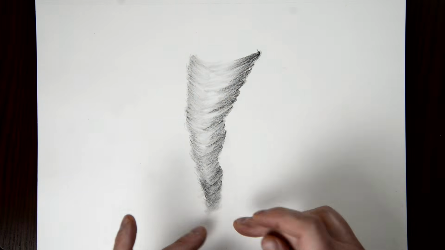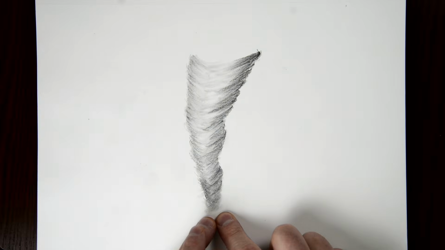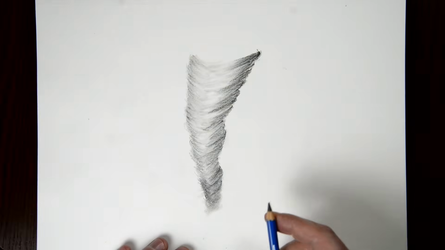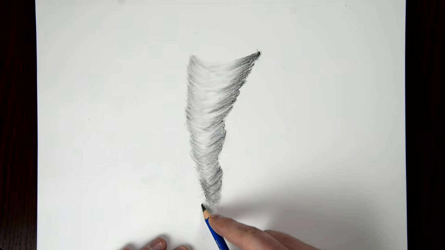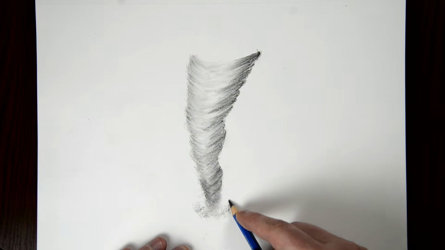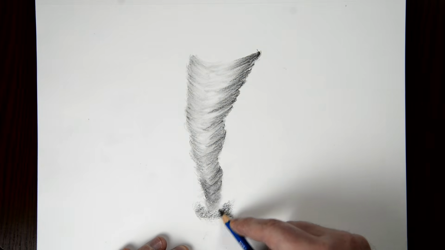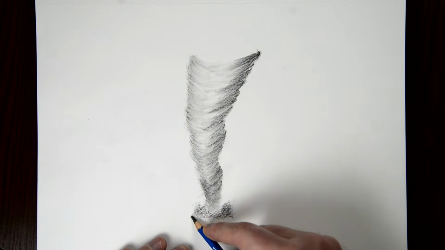Okay, so then down here, this is where the most dirt and debris and dust is going to get kicked up. So it's going to be even darker down here. It's going to be its own little whirlwind kicked up around the bottom of our tornado. If you have a reference image, that'll really give you some inspiration for how to shape and form.